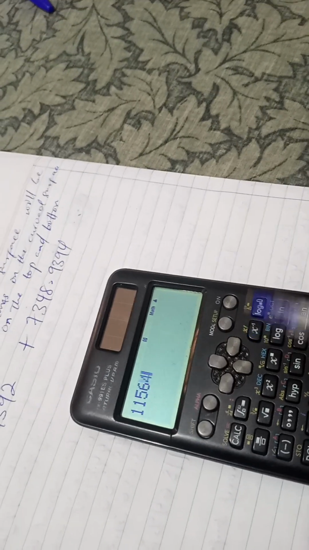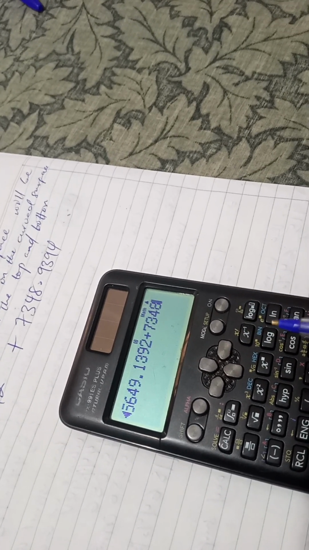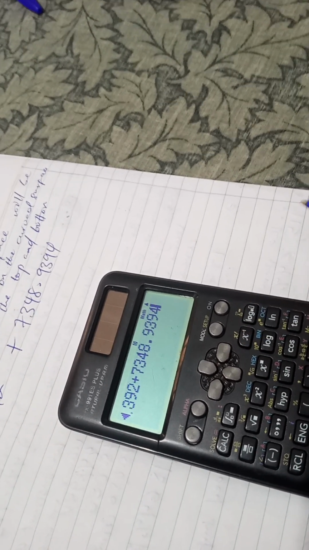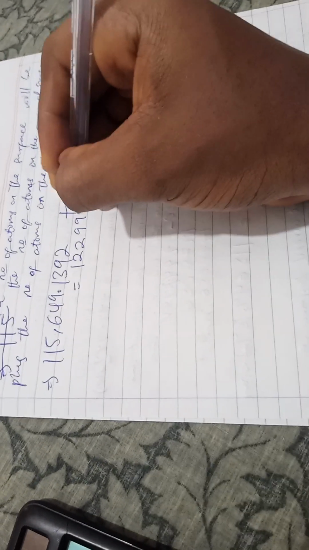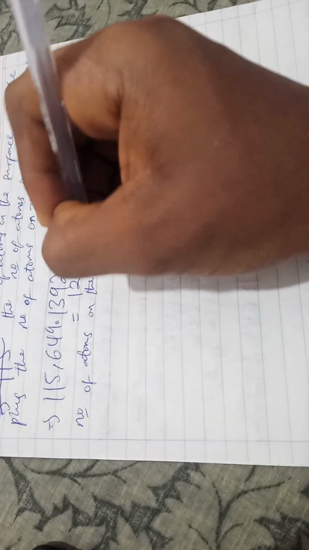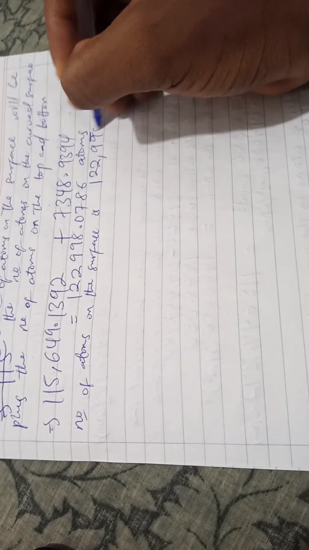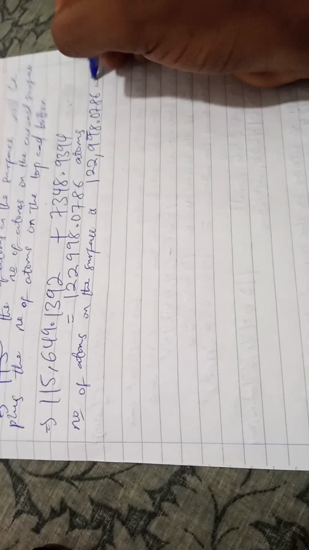So we do the calculation: 115,649.1392 plus 7348.9394, and we obtain 122,998.0786 atoms. Okay, so the number of atoms on the surface is 122,998.0786 atoms.